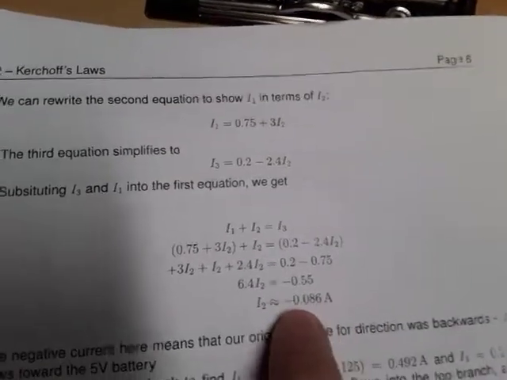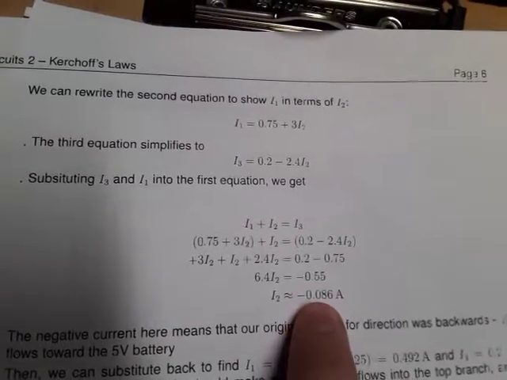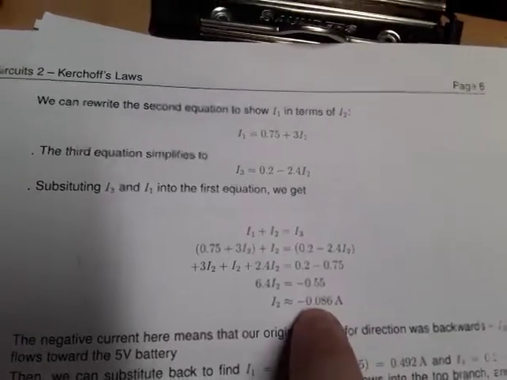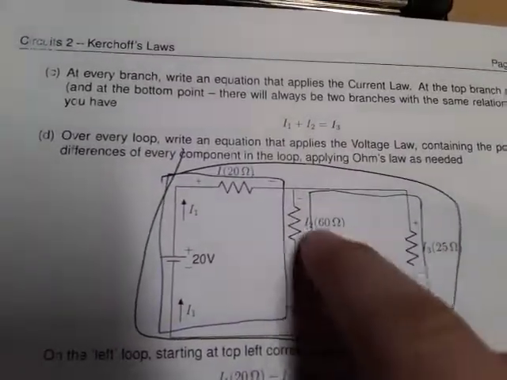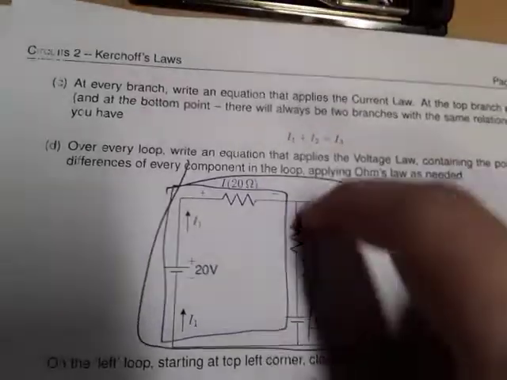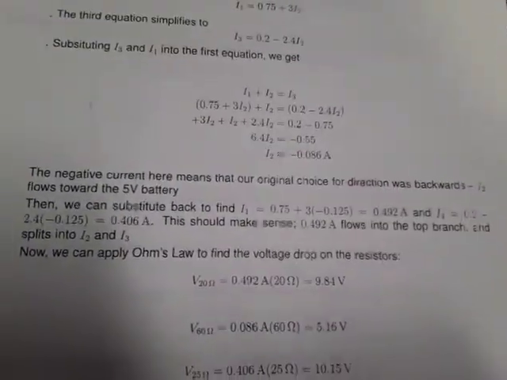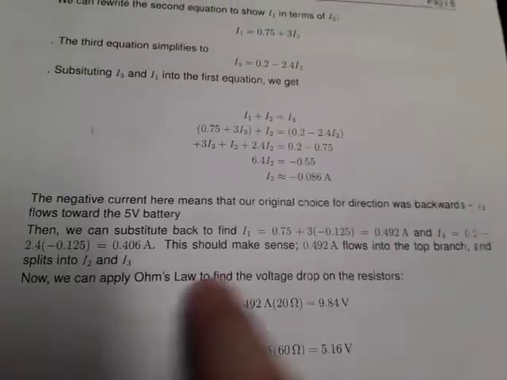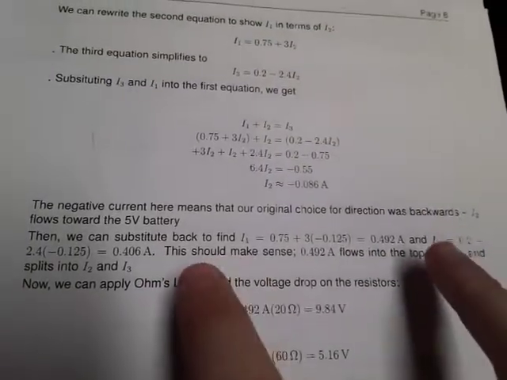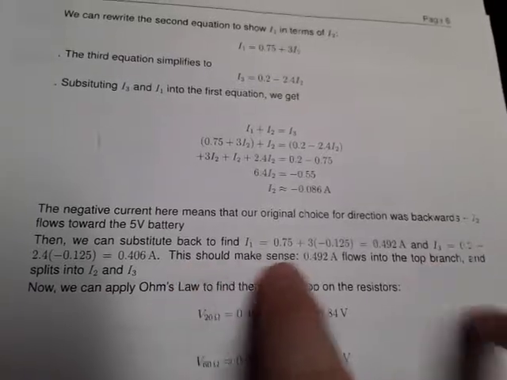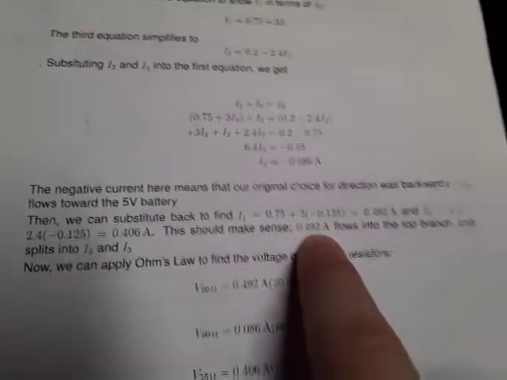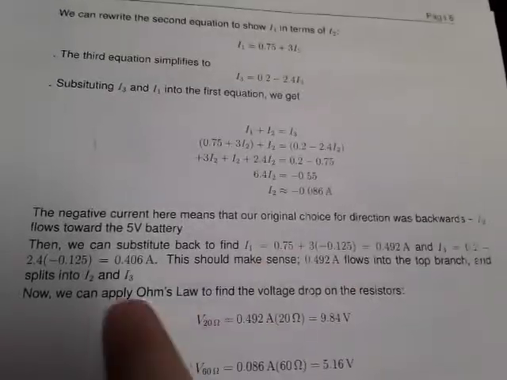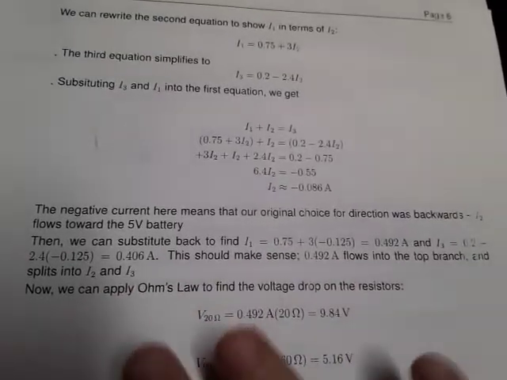And here we get I2 is minus 0.086, and the problem with that is it's negative, which means when we did the original circuit, we picked the direction wrong. We should have assumed the current goes downwards. That's okay. We just go back and fix it. Current flows downwards, and then we solve for everything else. We get our currents, and we make sure that it adds up correctly, right? A large amount flows into that top branch as I1, and it splits up into I2 and I3. We make sure that works out.